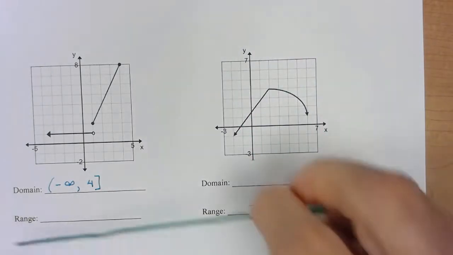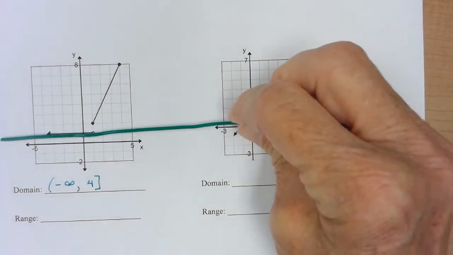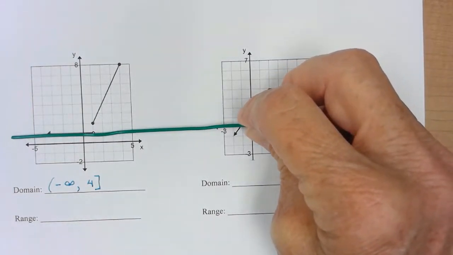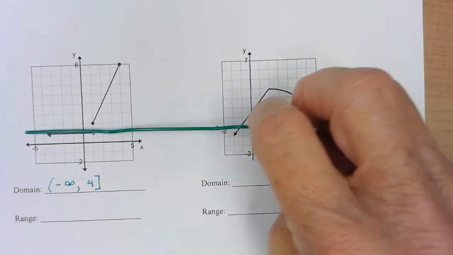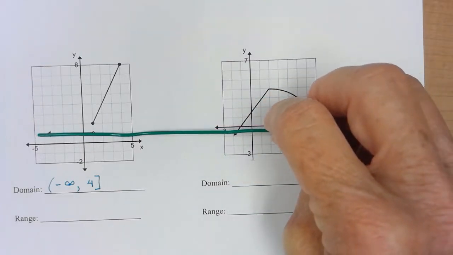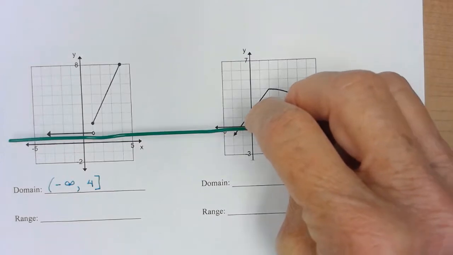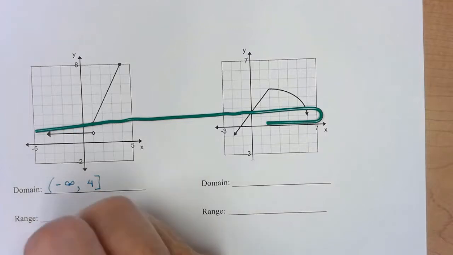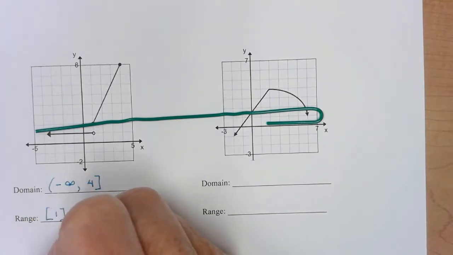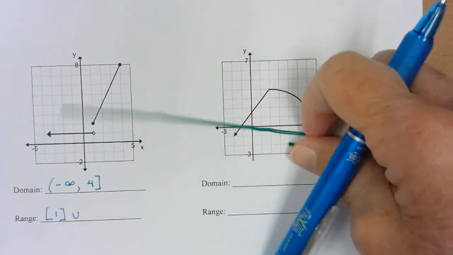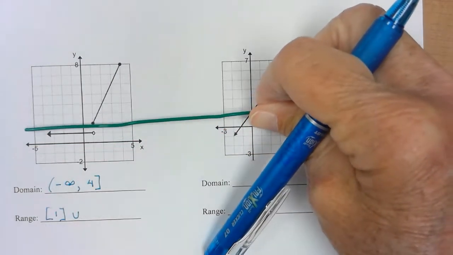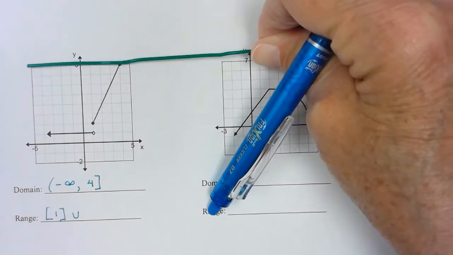As I come up, this is where it starts. I really don't run into an arrow because this is indicating that this is going straight on out. This is a constant value. So I am using a y value of 1. And then my y values pick up at 2 and go up to 8.